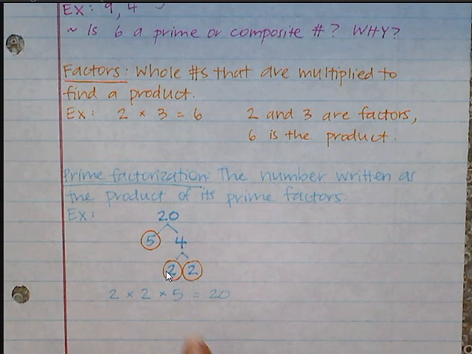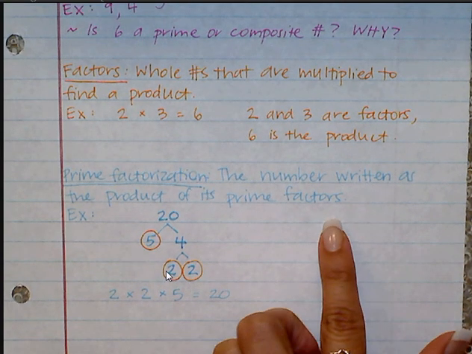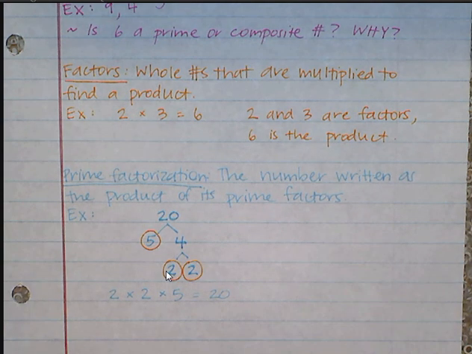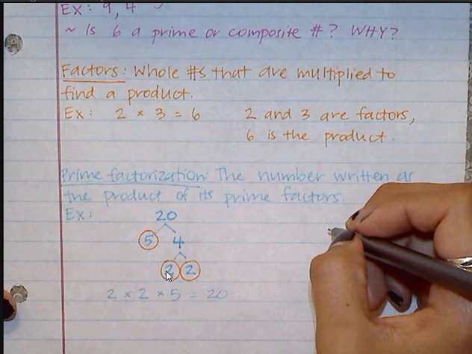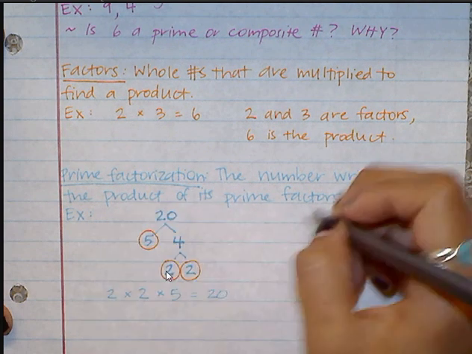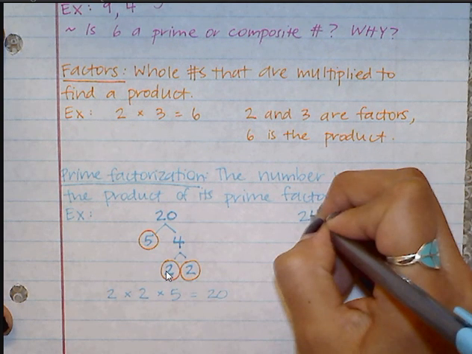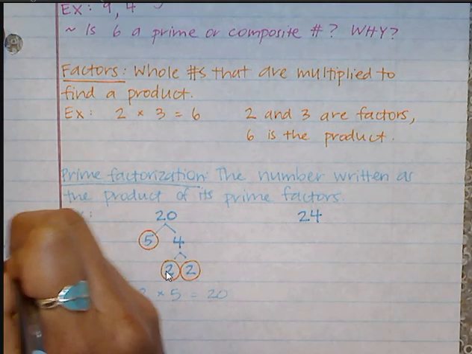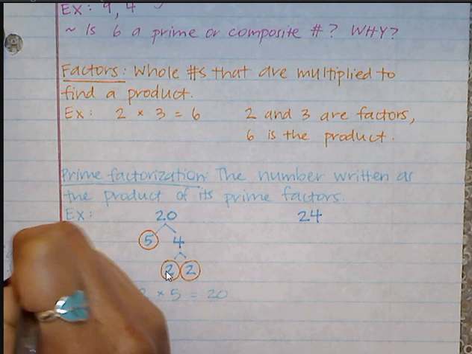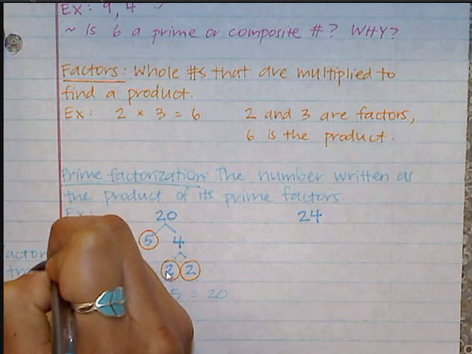I want you to see if you can do your own factor tree for 24. So be sure to highlight yours.